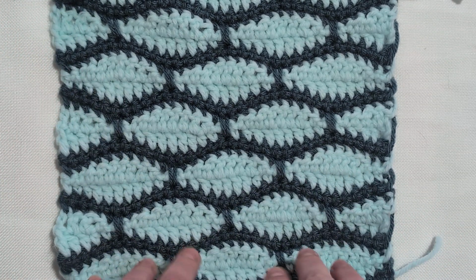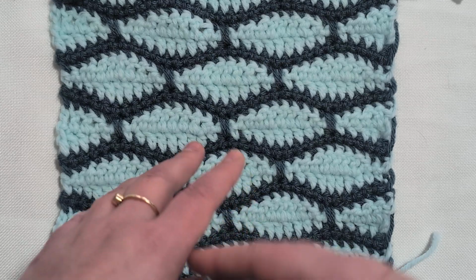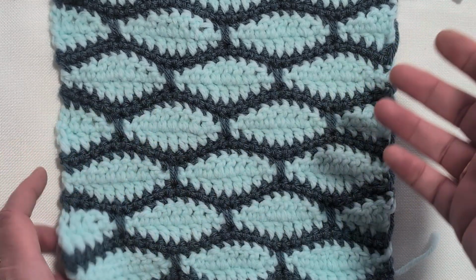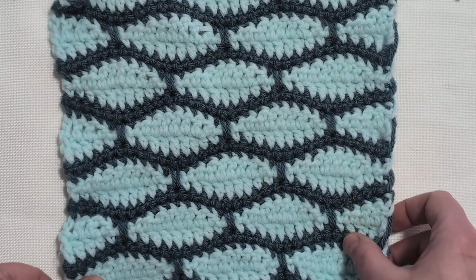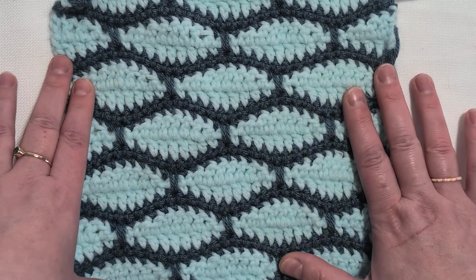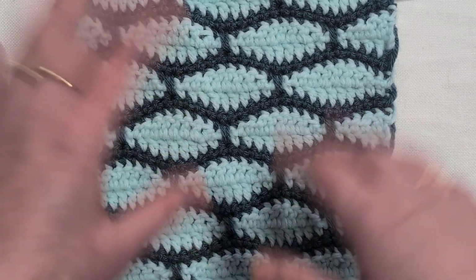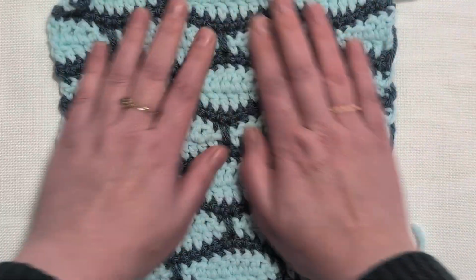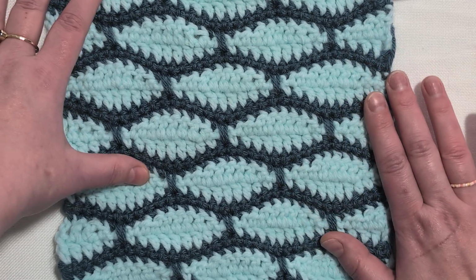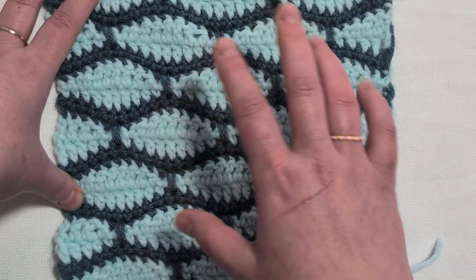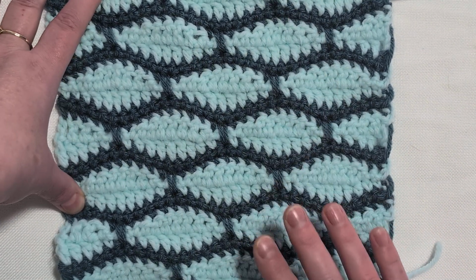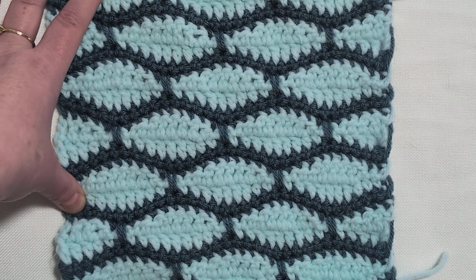Contrasting color doesn't mean that it literally contrasts on the color wheel. It's just a different color that you're choosing to work with. It could be complementary, contrasting, whatever. But it's just a secondary color to your main color. So yeah, that is abbreviation CC, contrasting color.